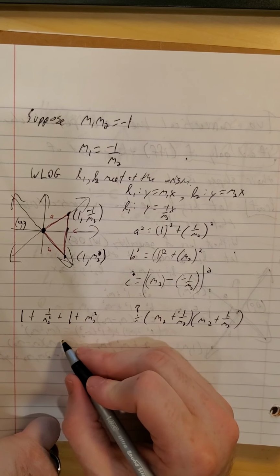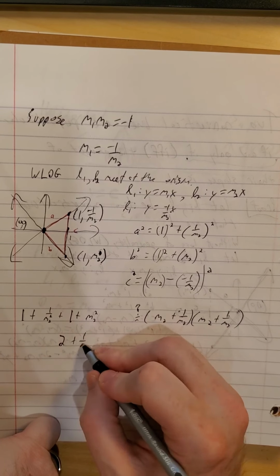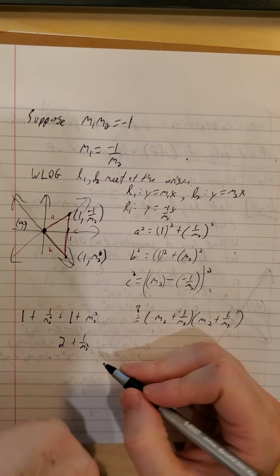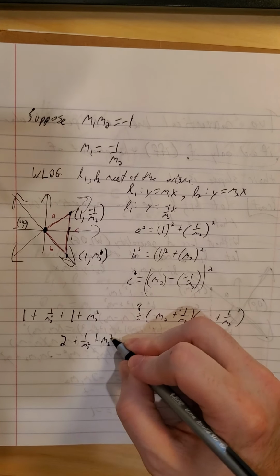So left-hand side, not much simplifying to do. We can put the 1 and 1 together. So we have 2 plus 1 over m2 squared plus m2 squared.